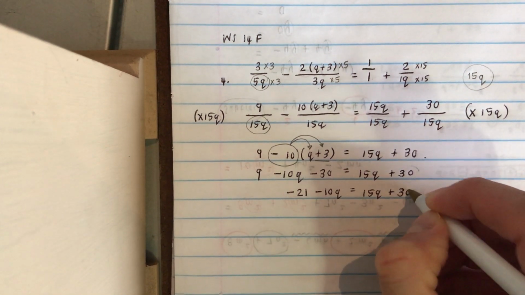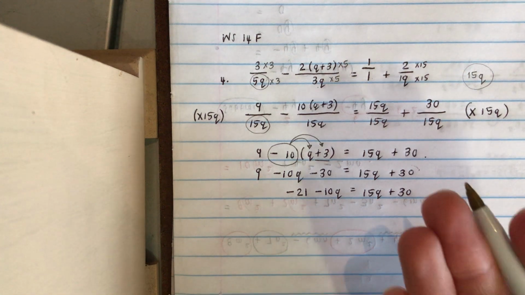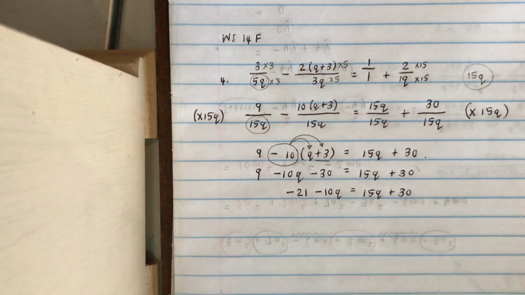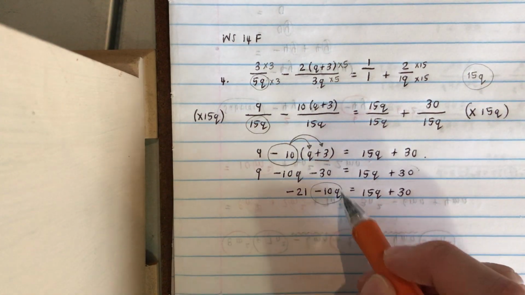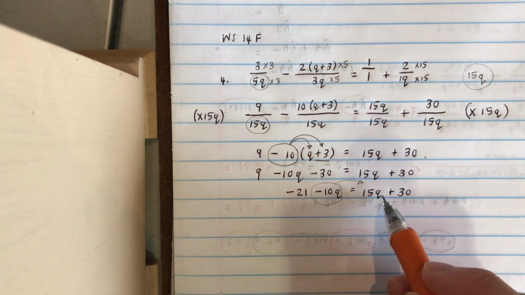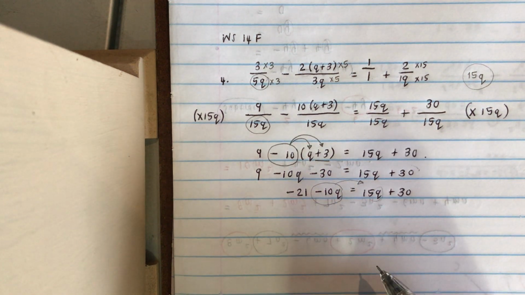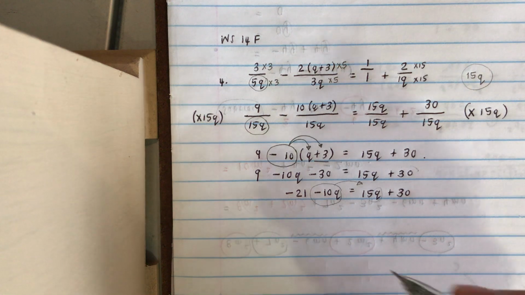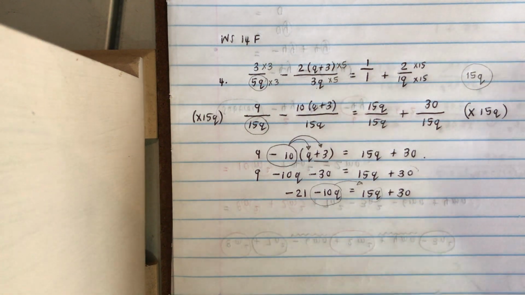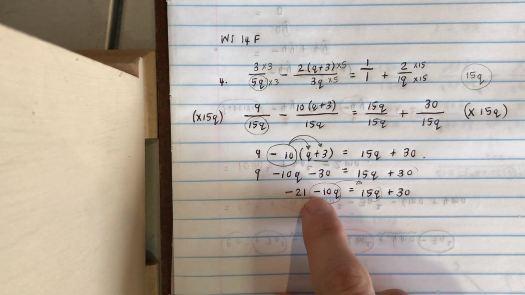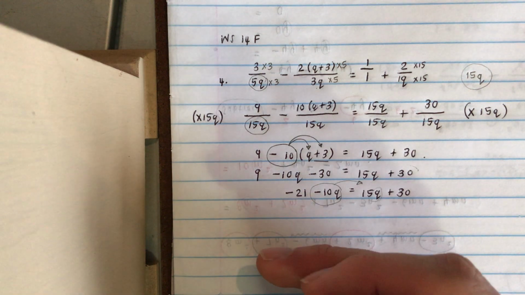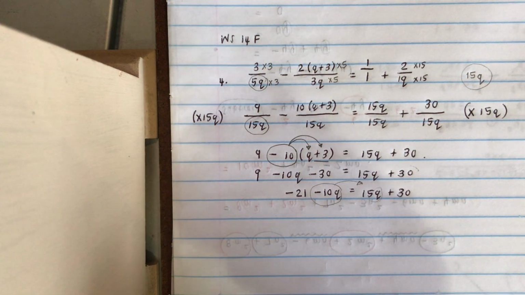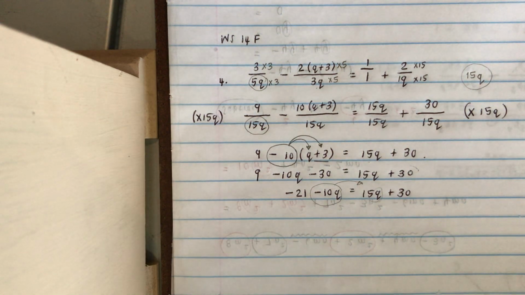Now we need to decide which side we want our q's. It's actually easier to move it to the right side because then we'll end up with a positive value for q. It just makes our life a bit simpler. If you take it to the left side, that's also fine, but then you just have to divide with a negative to get rid of whatever's in front of the q.